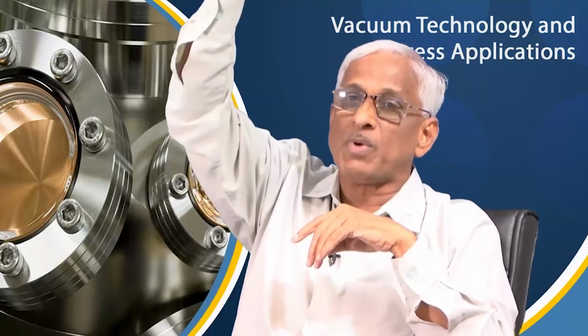So, molecules should travel in a straight path, molecular beam epitaxy for example. It is having vacuum level of 10 power minus 10 torr, then only the particles coming out will travel in a straight path, and you can control them to control the thicknesses at micron level, submicron level, even angstrom level. The deposition rate should be 3 angstroms. So, such applications require high vacuum.